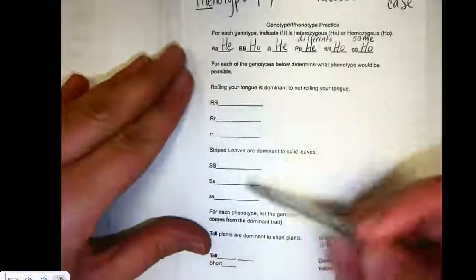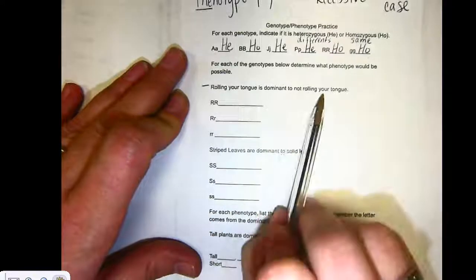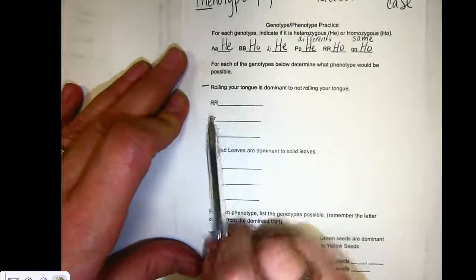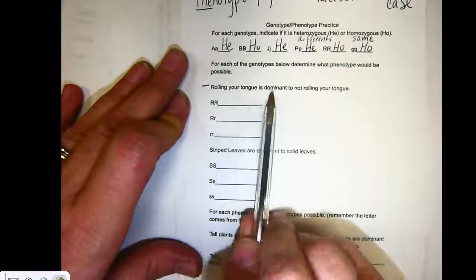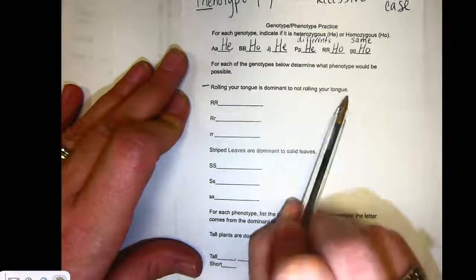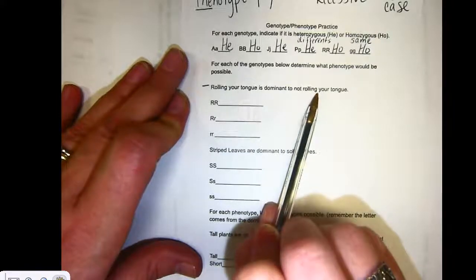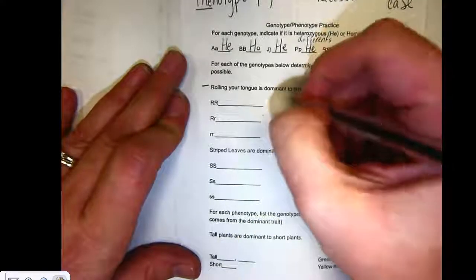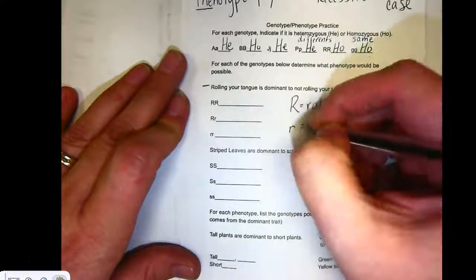Alright, so now let's do a few examples of looking for the phenotype. I'm going to give you a situation, and we're going to have to pick what the phenotype would be for these genotypes. This tells us rolling your tongue is dominant to not rolling your tongue. So rolling your tongue is dominant, not rolling your tongue is recessive. Since it's rolling your tongue, we're using R's. A capital R would mean roll. A lowercase r would mean you can't roll.